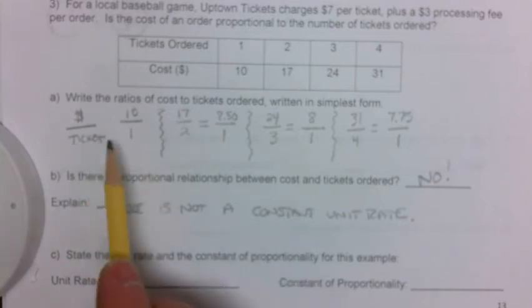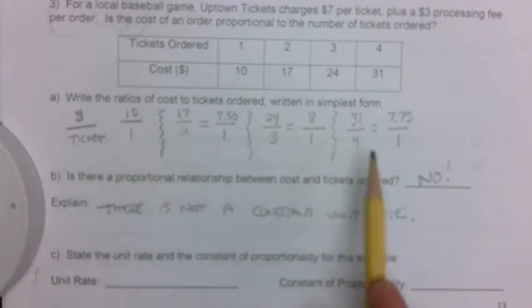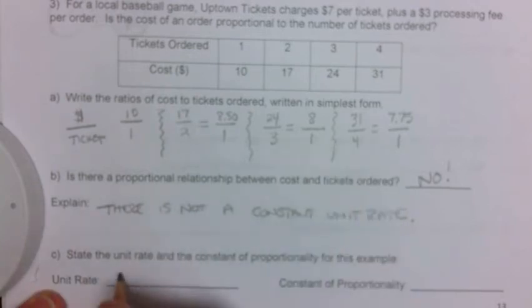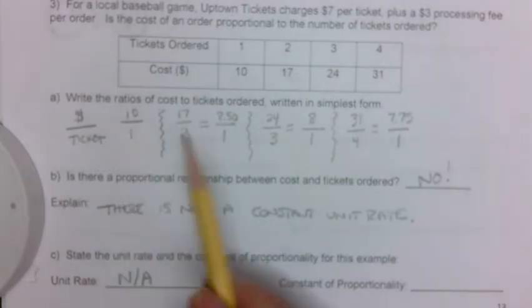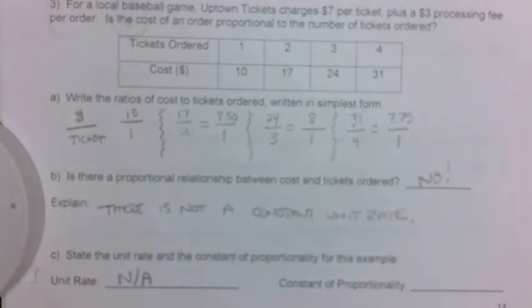Well, in this example, because all of these were different values, the unit rate does not exist. So I'm going to write n/a, meaning it's not applicable. I can't give you a unit rate because they were all different each time I simplified. So there is no unit rate.